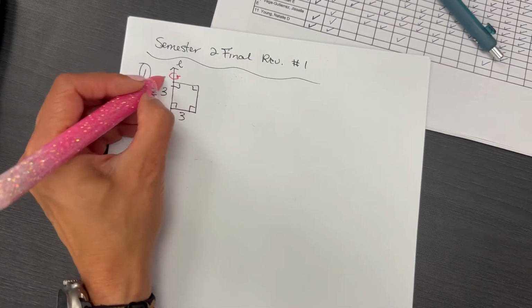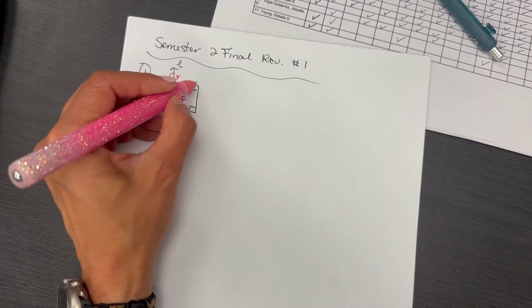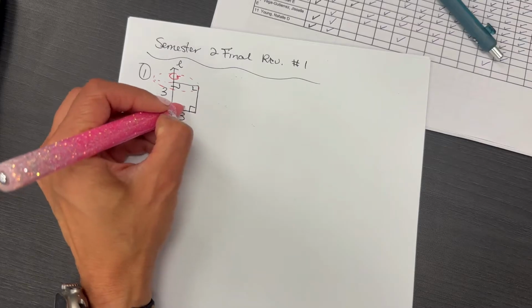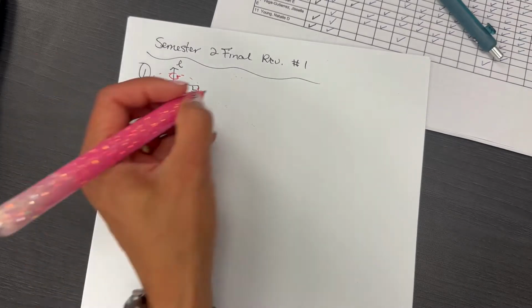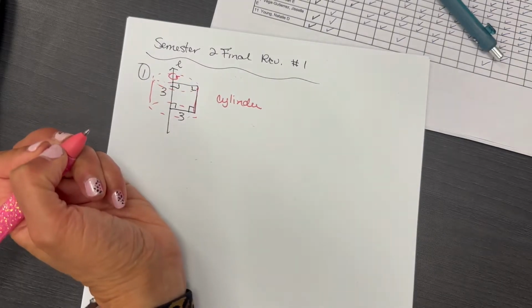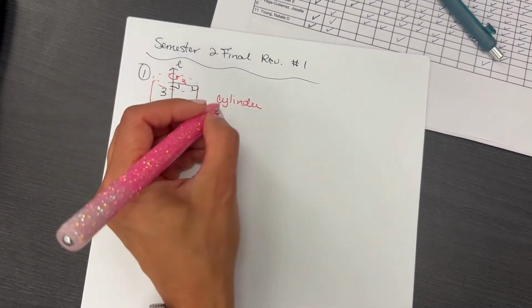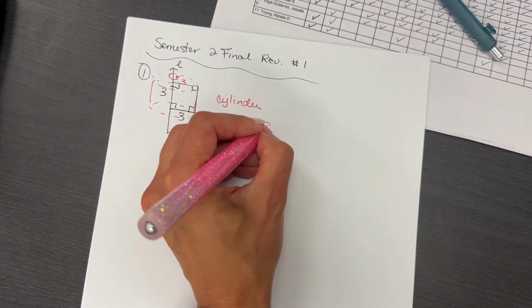So when we rotate that around, it goes in a circular motion. That means it's going to reach out the same length on the other side, going in a circular motion. So it's going to make this 3-dimensional solid. It's going to make a cylinder. And what do we know about this cylinder? Well, we know that the radius is 3 because the sides of the square are 3.